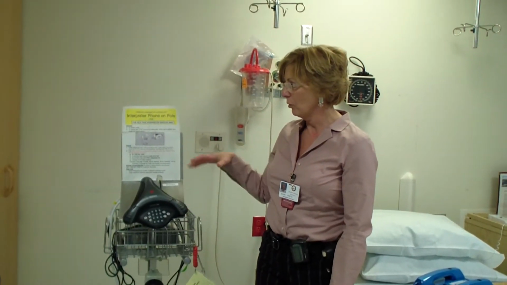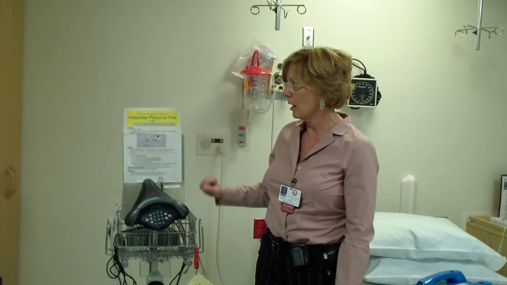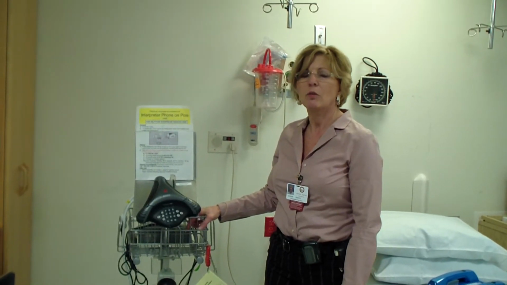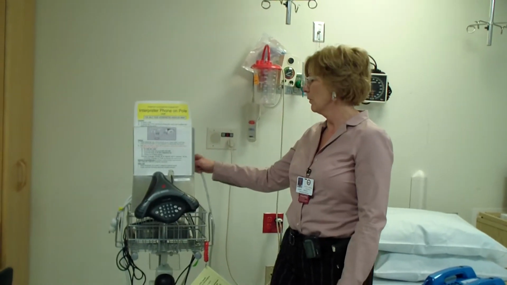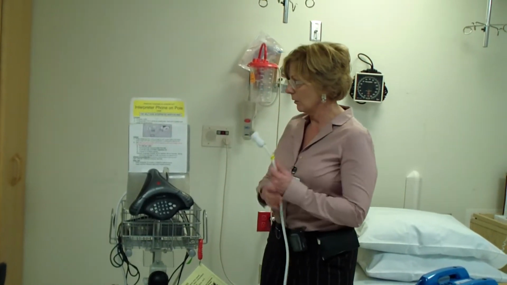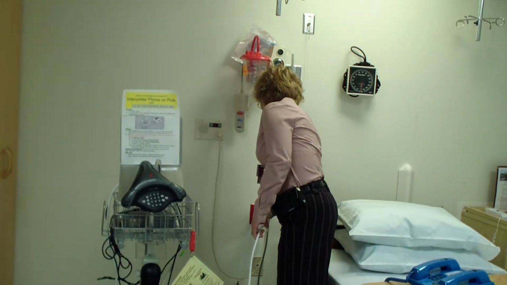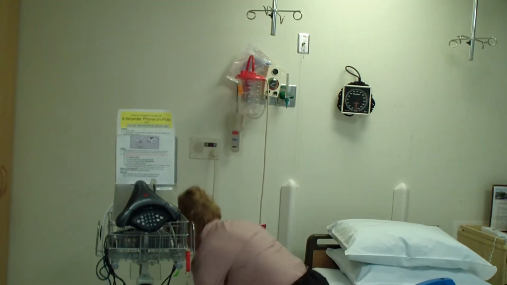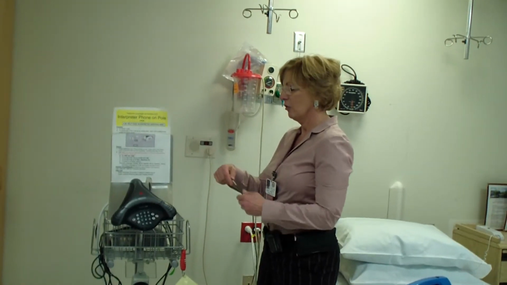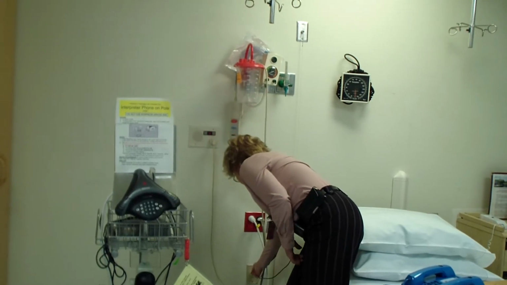Okay, I'm here to introduce you to our interpreter phone on a pole, otherwise referred to as an IPOP. These are available in all inpatient units and in almost all outpatient units. There's a certain way that you have to connect this, and it is as so. The white cord goes into an outlet on the wall, and the phone jack cord, which is down here, will go into the patient's phone jack.